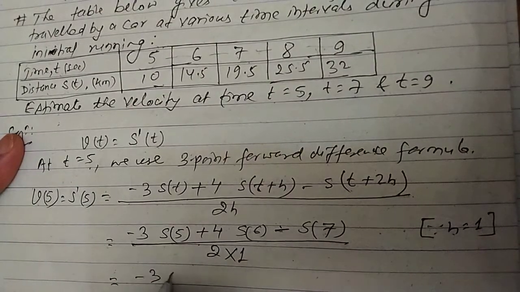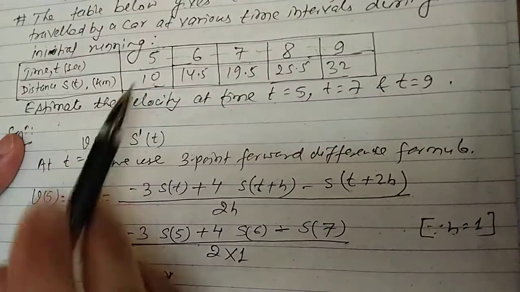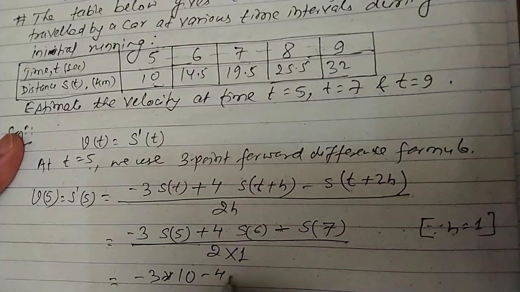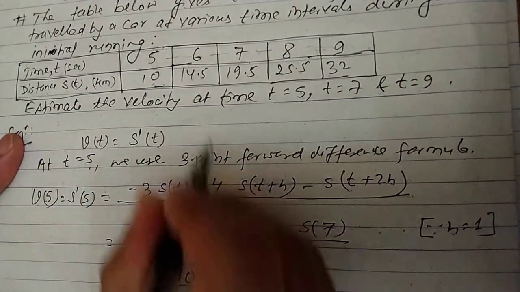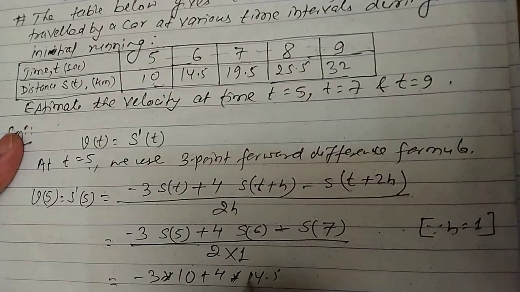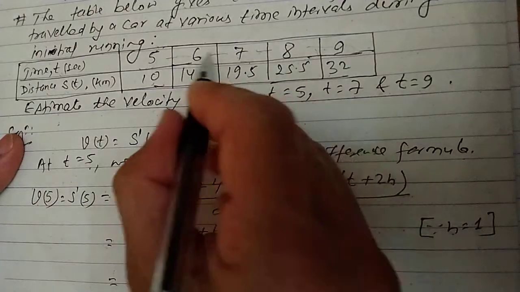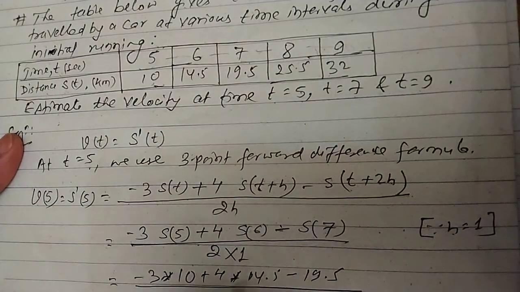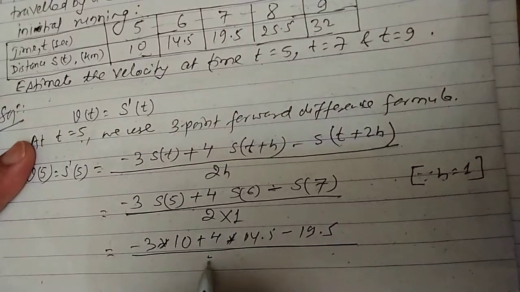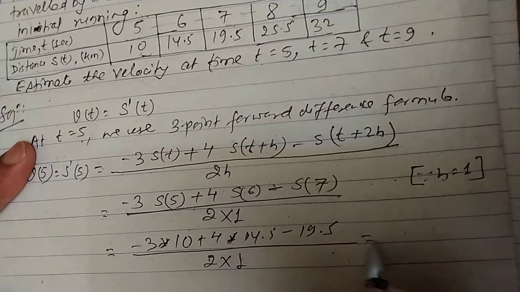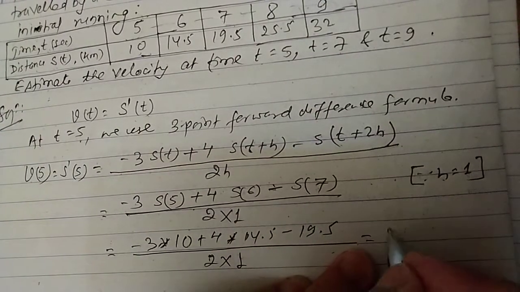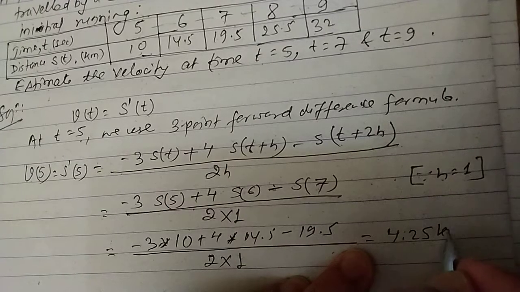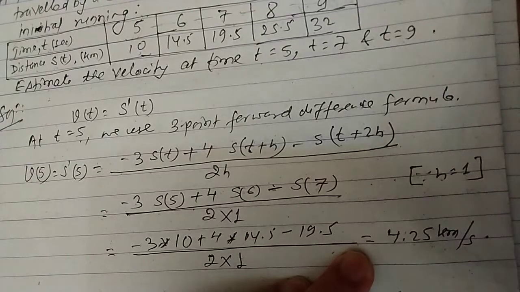So minus 3 into s of 5, calculate from table, that is 10, plus 4 into s of 6 is 14.5, minus s of 7, that is 19.5, whole upon 2 into 1. So you'll get the result that comes out to be 4.25 kilometer per second. Write down the unit as well.